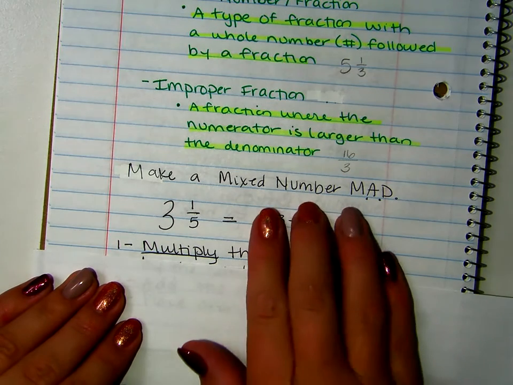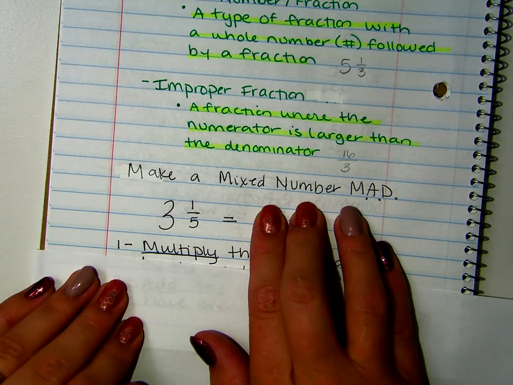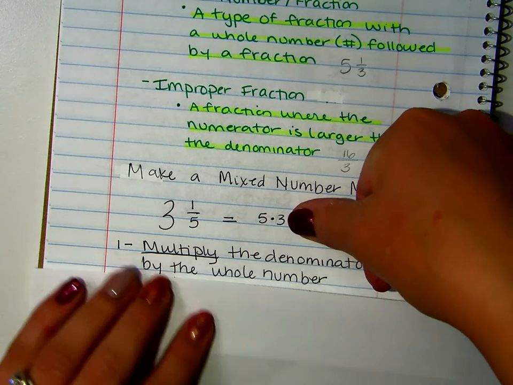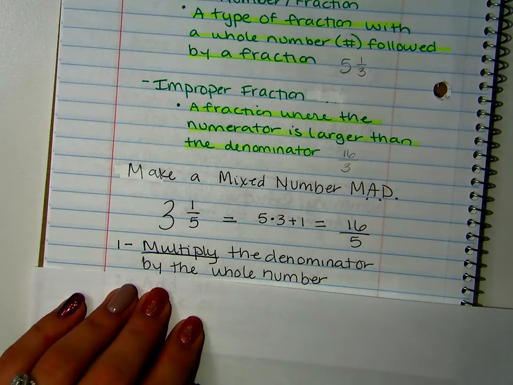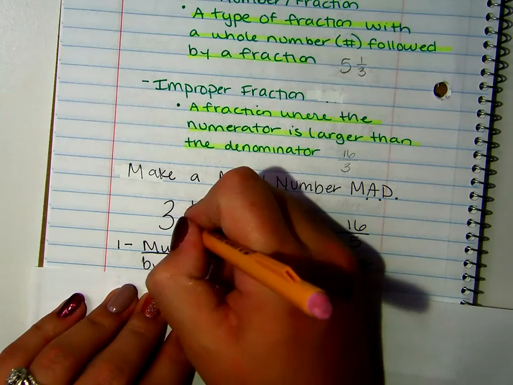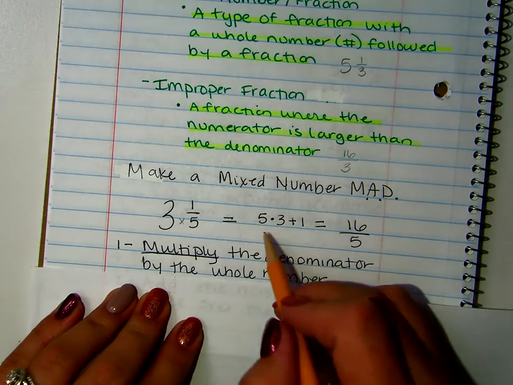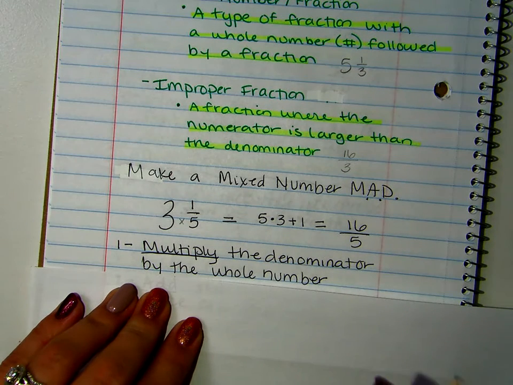So let's say I've got the fraction 3 1/5. I need to convert this into an improper fraction. So I'm going to do that by multiplying the denominator by the whole number. So I'm going to go 3 times 5. Okay? That's going to give me, or in this case, 5 times 3. 3 times 5, 5 times 3, same number.